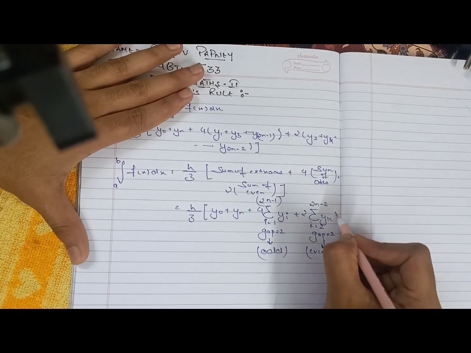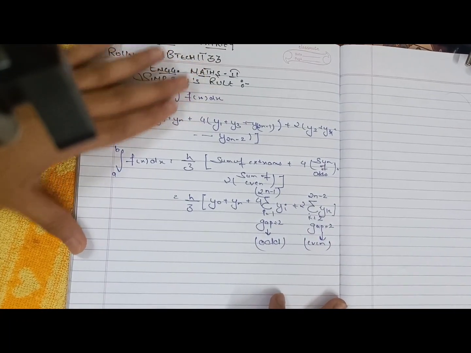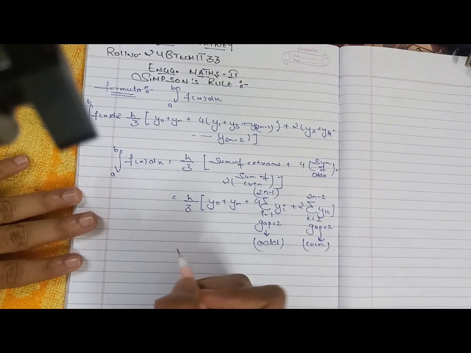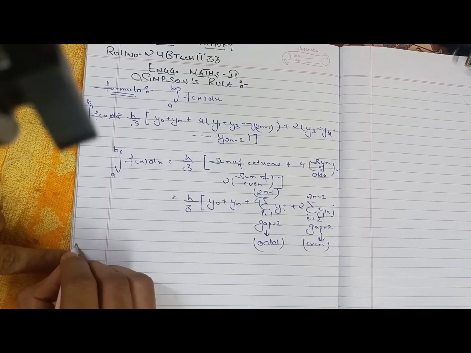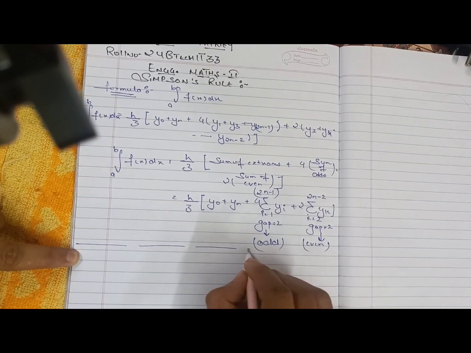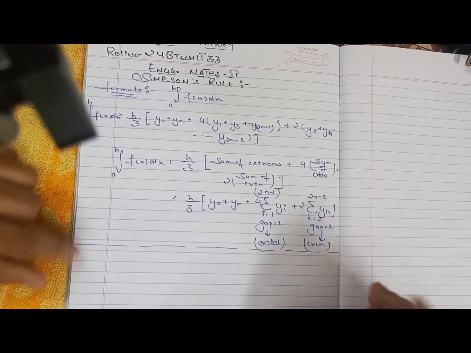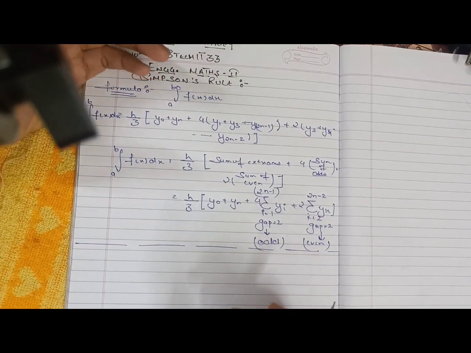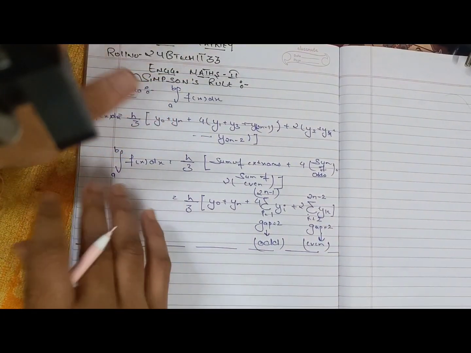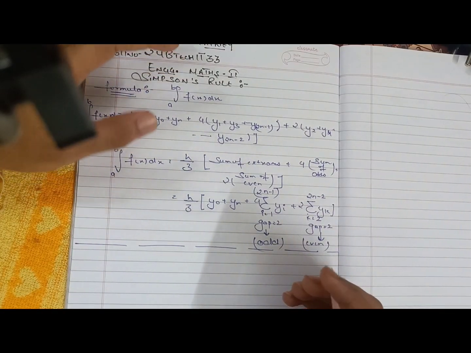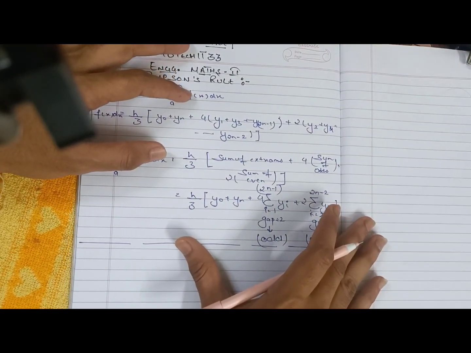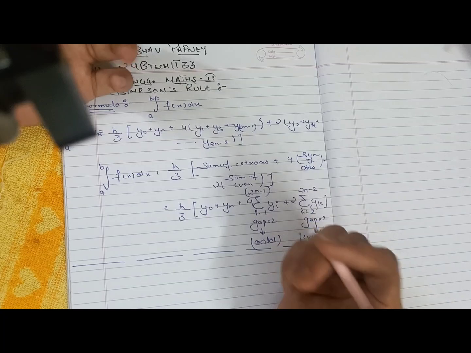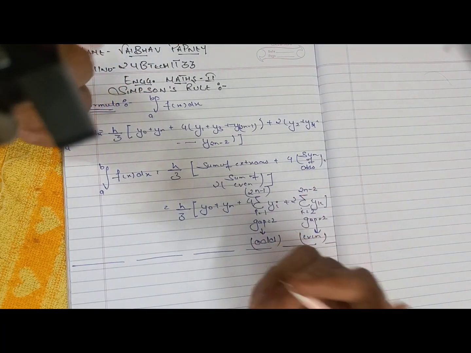This is the most generalized formula, and as we know, the Simpson rule gives one of the most accurate answers as compared to the trapezoidal rule. So this is the formula. Now we will learn this by taking an example.